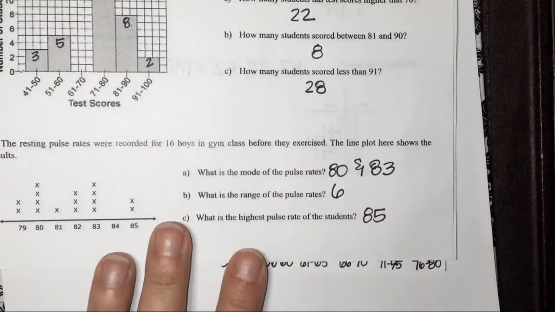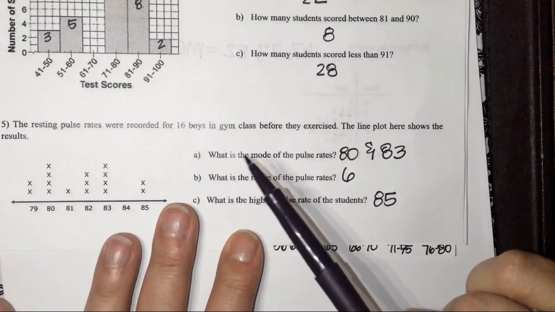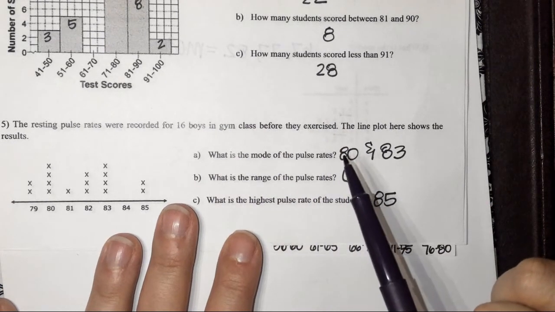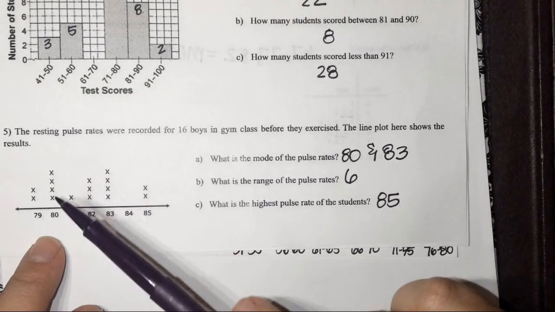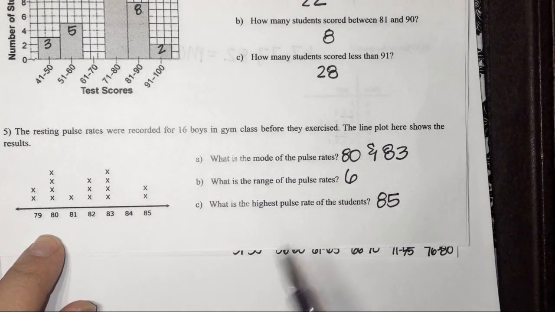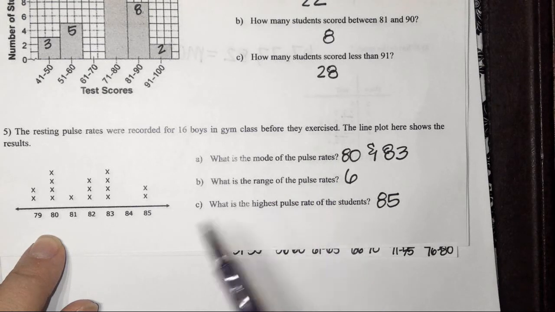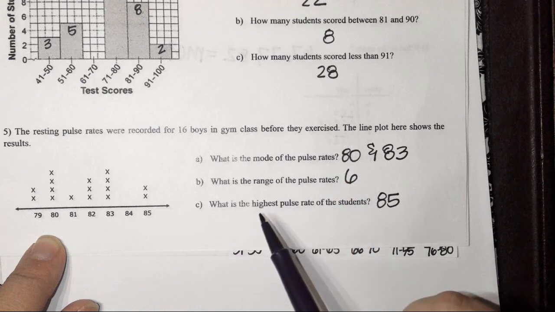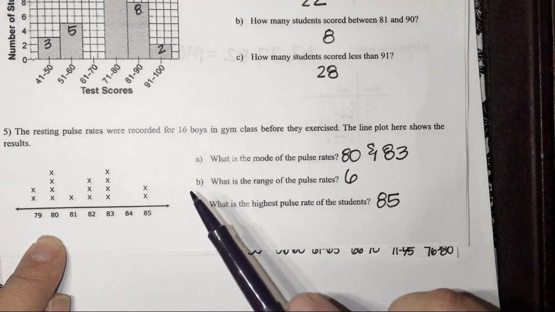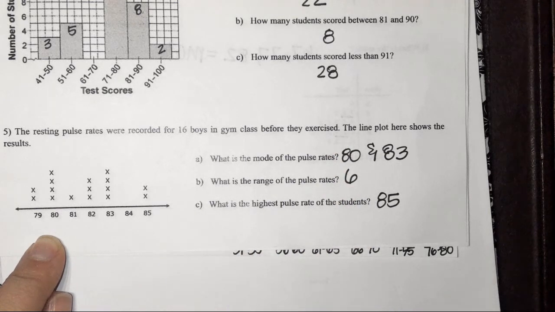Okay, number 5. This is your line plot. The mode of the pulse rates would be 80 and 83 because they're tied. You have 4 80s and 4 83s. The range of the pulse rates, that would be 85 minus 79, so 6. And the highest pulse rate anyone could have would be 85.